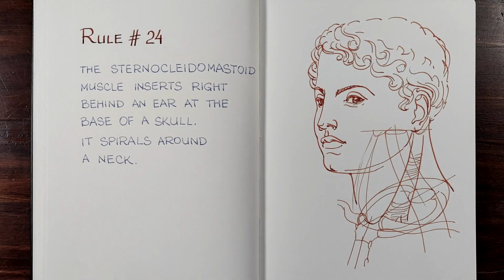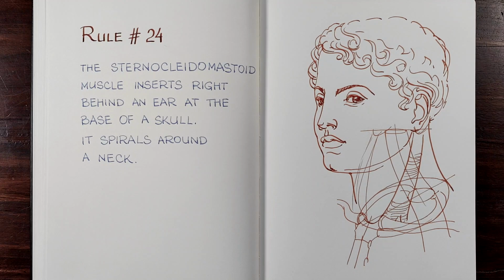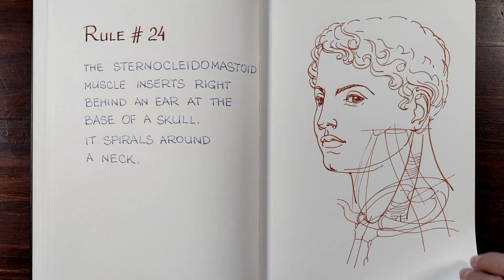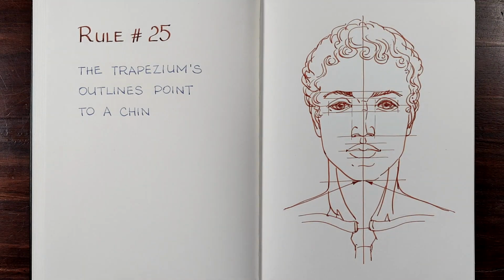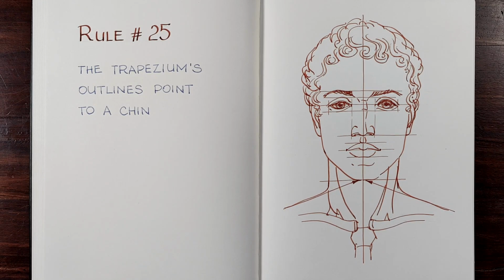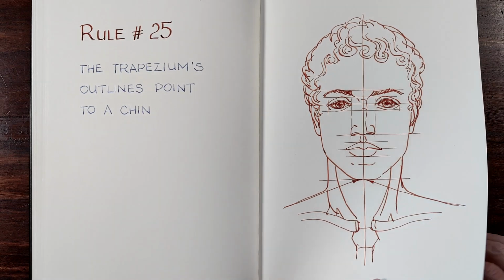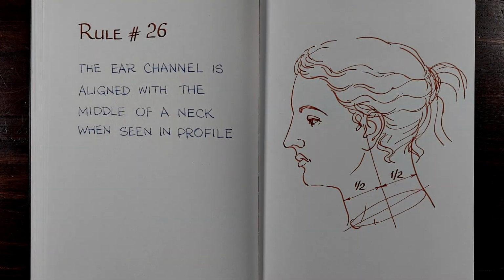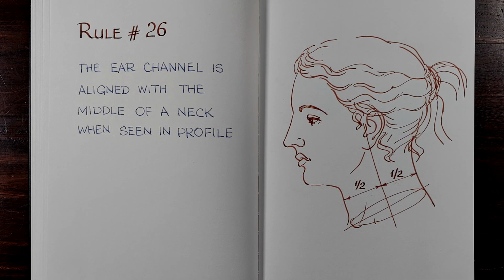Rule number 24. The sternocleidomastoid muscle inserts right behind an ear at the base of a skull. It spirals around the neck. Rule number 25. If you continue the trapezium's outlines, they will point to a chin. Rule number 26. The ear channel is aligned with the middle of the neck when seen in profile.